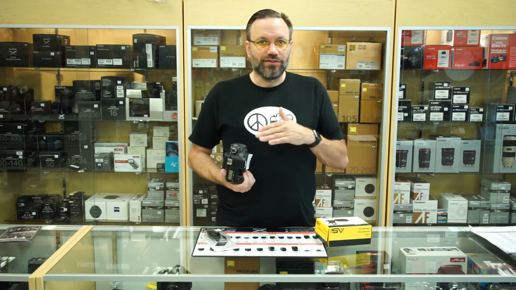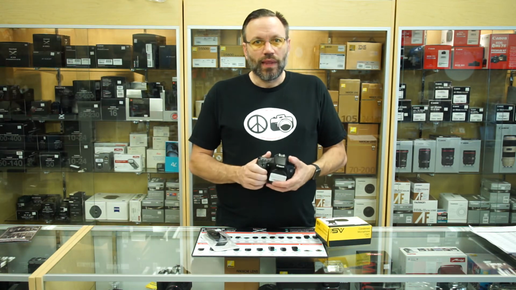But always be mindful as your situation changes. You want to look at those settings to change either ISO or aperture to get the proper exposure.